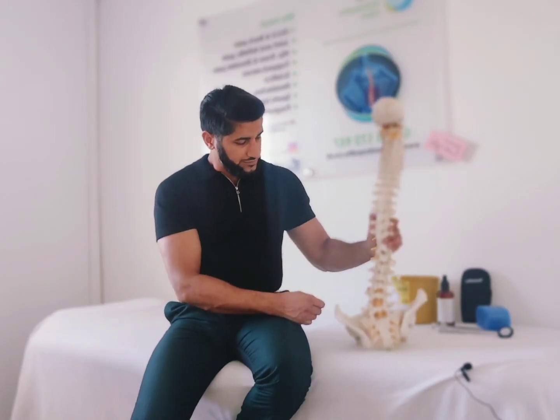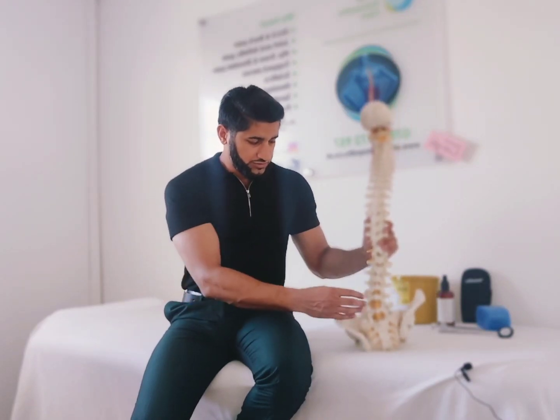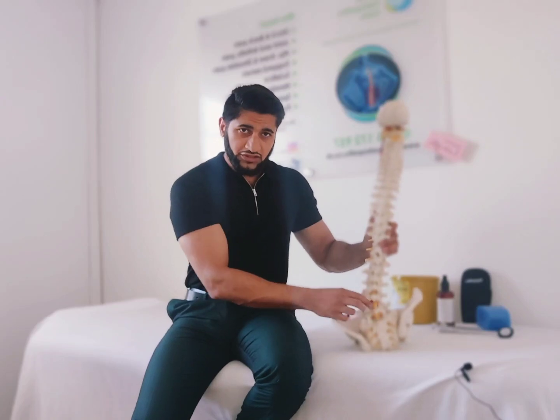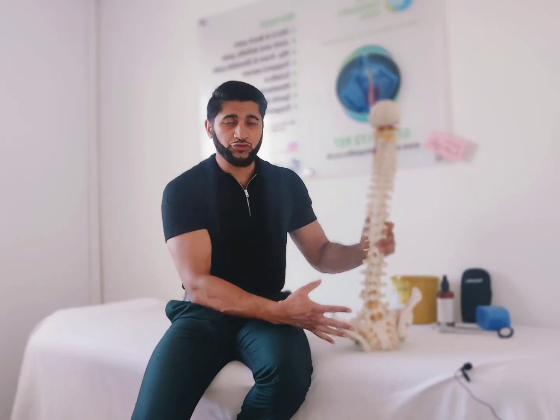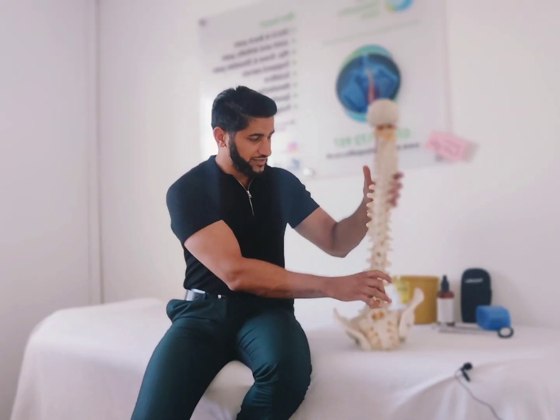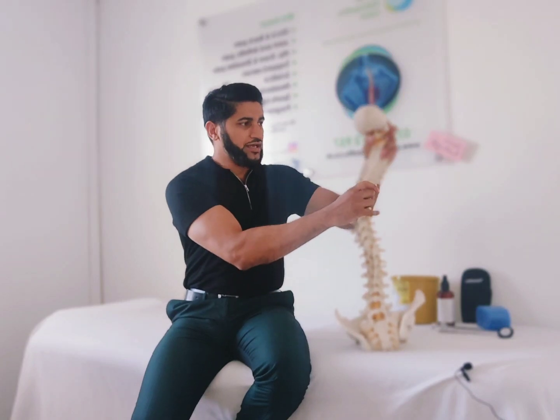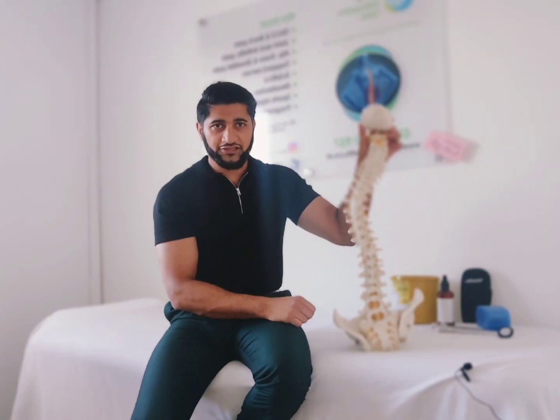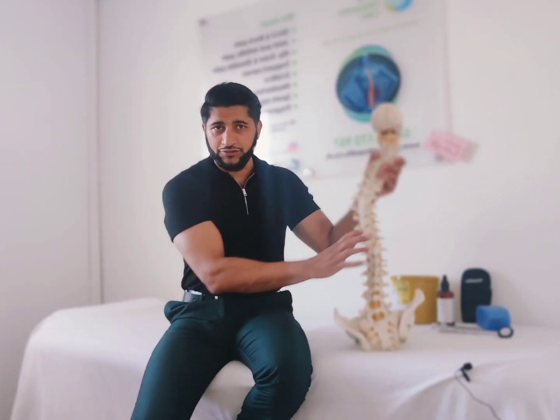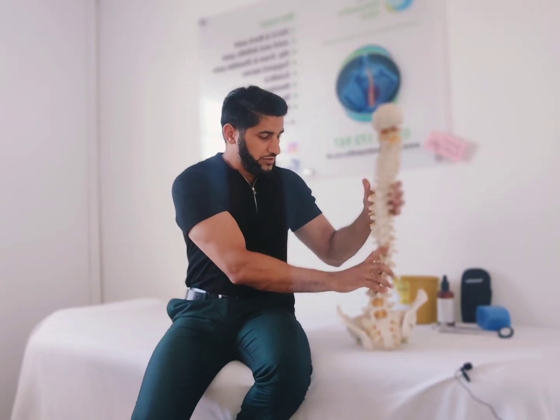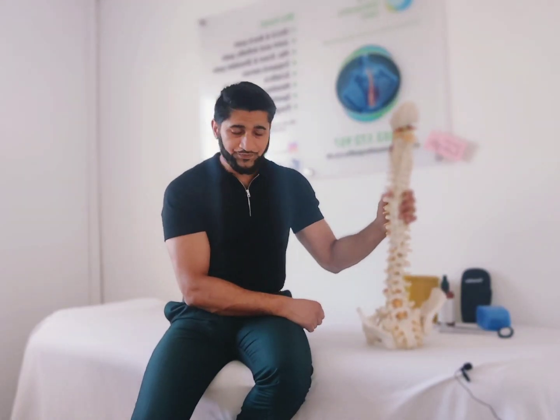Now, keeping here that little curvature at the lower spine due to the leg length discrepancy, as I say, will translate all the way up and to the neck, which may result in headaches also as a potential clinical presentation.